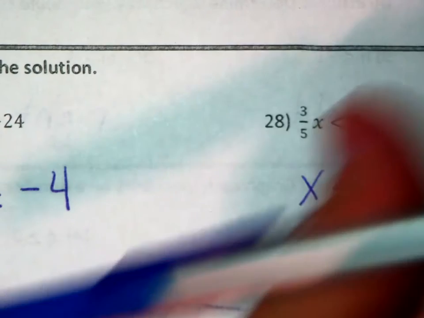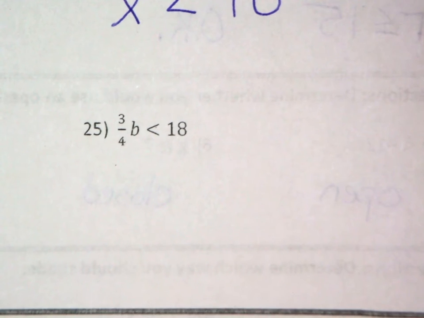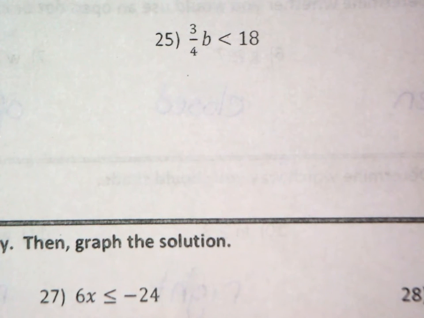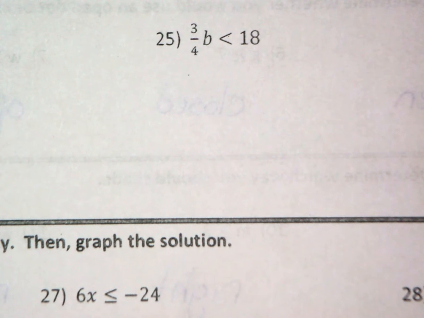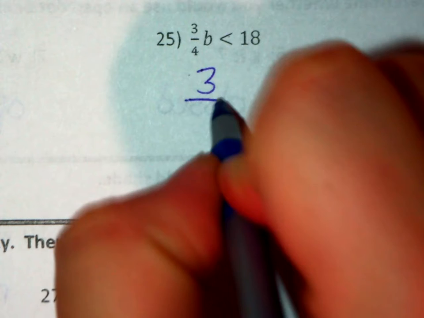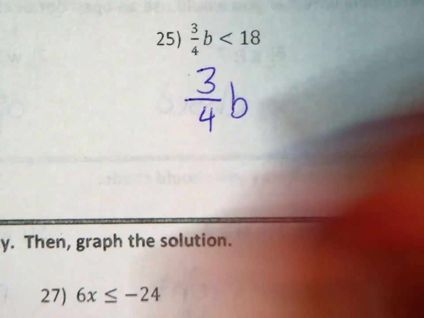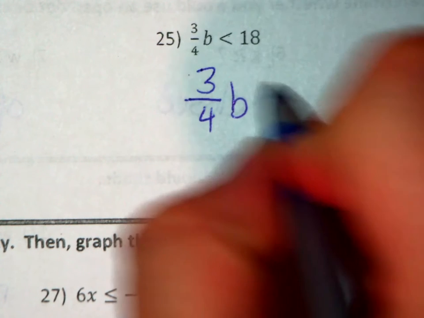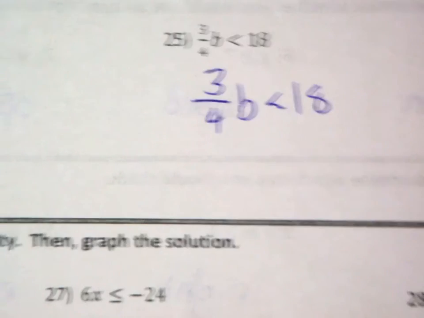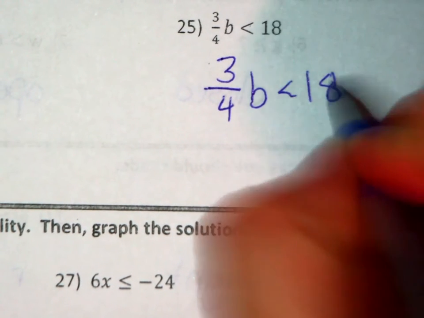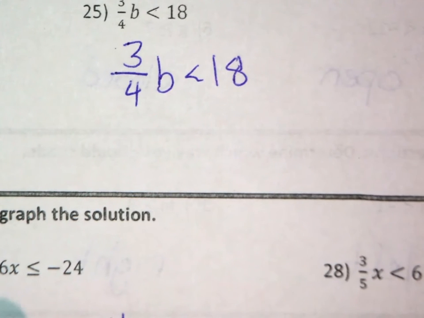I also wanted to do a couple of problems on the back just to make sure that we were familiar with how to solve these problems based on what we did in class. So 3/4 b is less than 18. And we need to solve the inequality. So just like we did last week when we were solving equations, we need to get our variable all by itself.